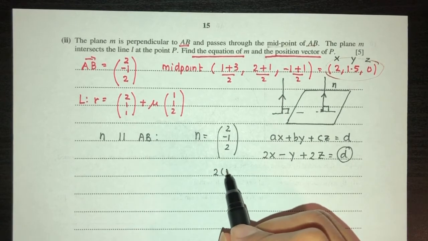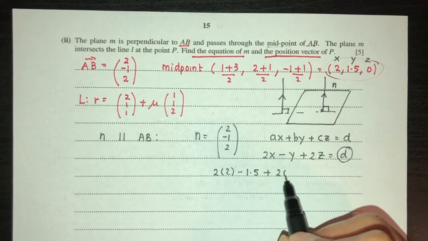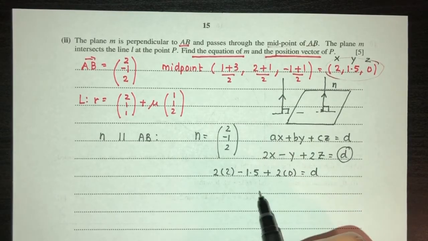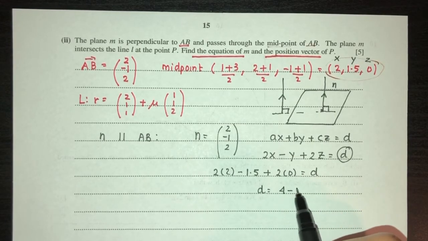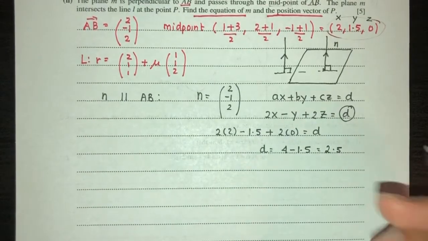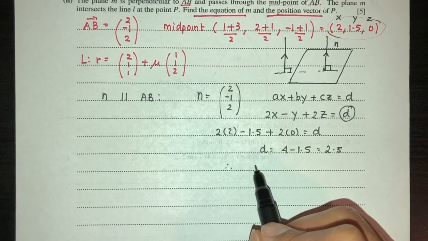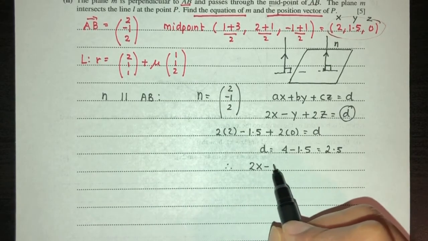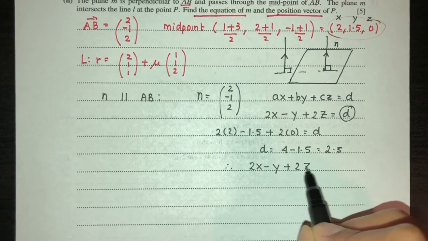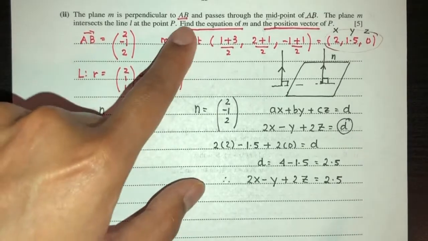So 2 times x minus y plus 2 times 0 should be your value of D. So D is equal to 4 minus 1.5, which is 2.5. So finally, your equation of plane M is 2x minus y plus 2z equals 2.5. That is your plane M for part 1.